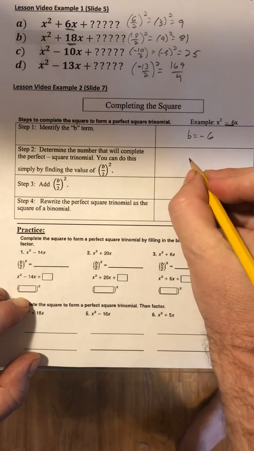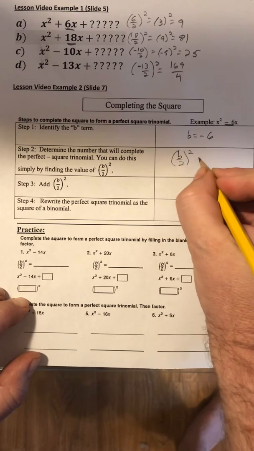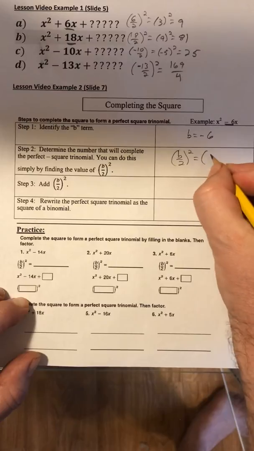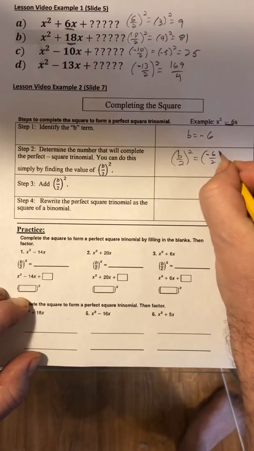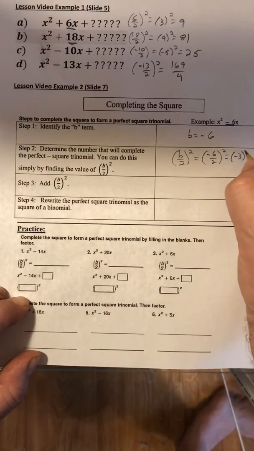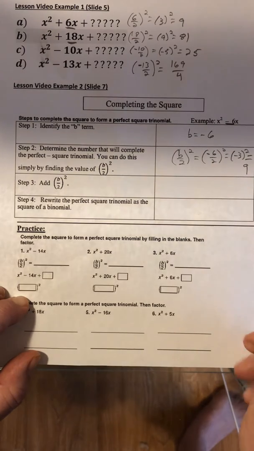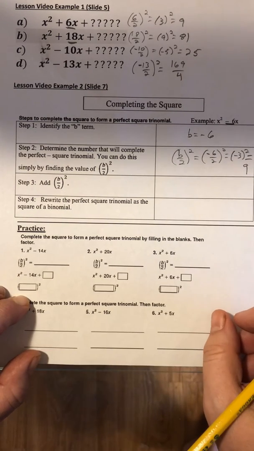Okay, so I'm going to take my b term over 2, and then I'm going to square it. So in this case, my b term is negative 6. I'm going to divide that by 2, and I'm going to square it. So that's going to become negative 3 squared, which is going to equal 9, okay? So that's the term that completes my square.